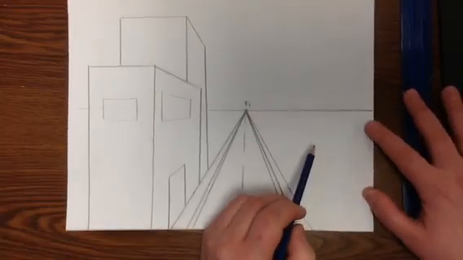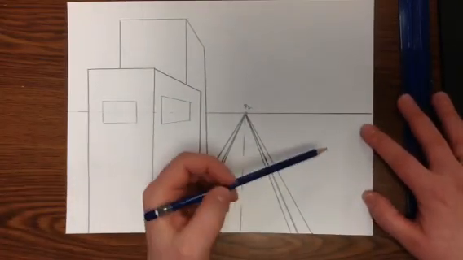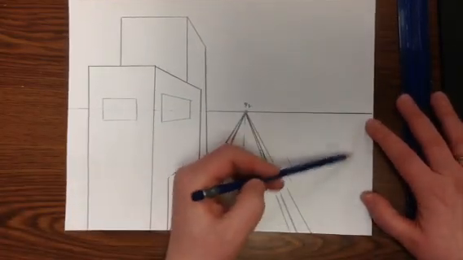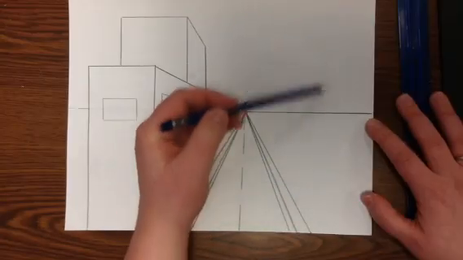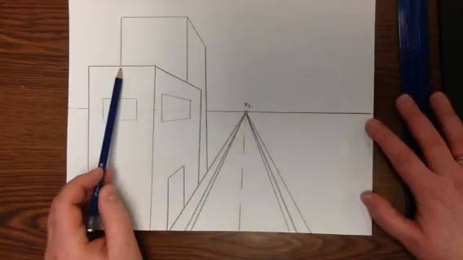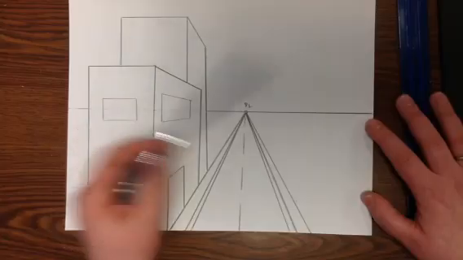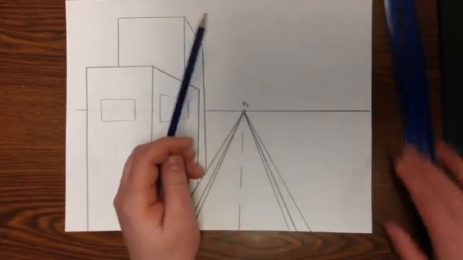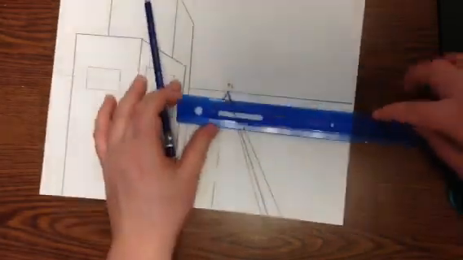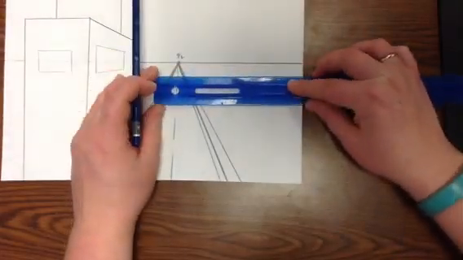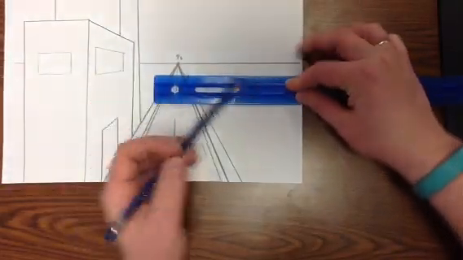So now I'm going to come over here to the left side, and I'm going to show you what it's going to look like if you did a building below your horizon line, because these two are rising above our horizon line. So let's do one over here that's a little bit lower so you can see what the difference is. So maybe you've got just a smaller building.